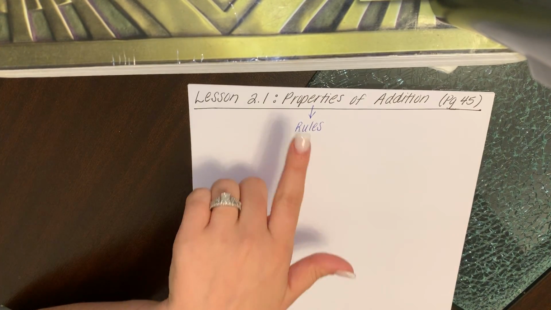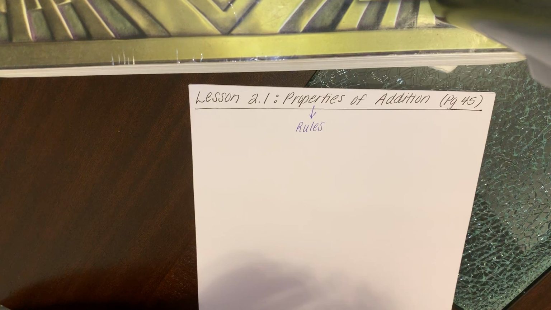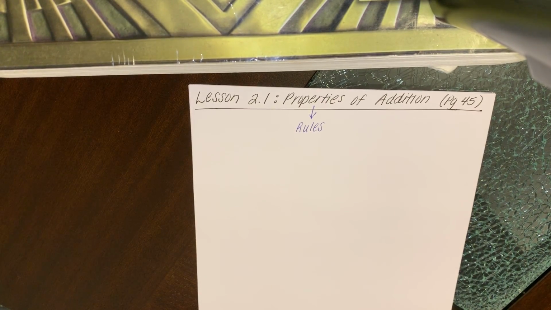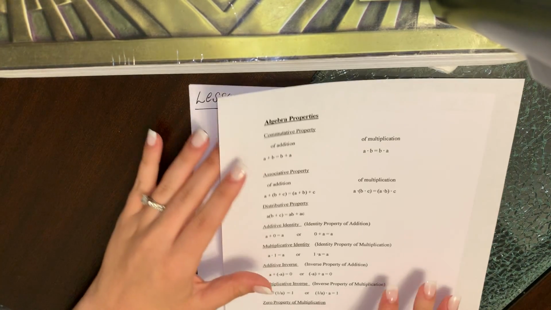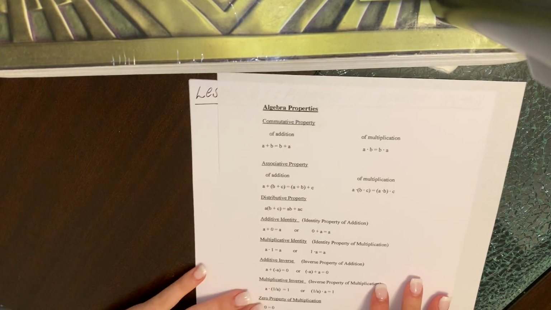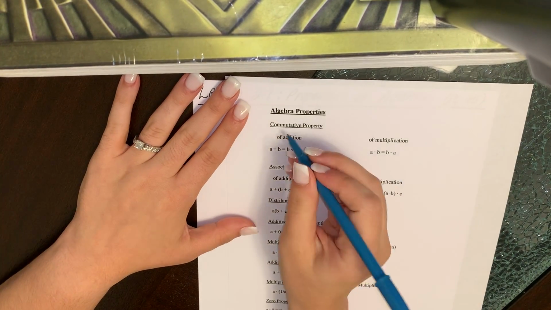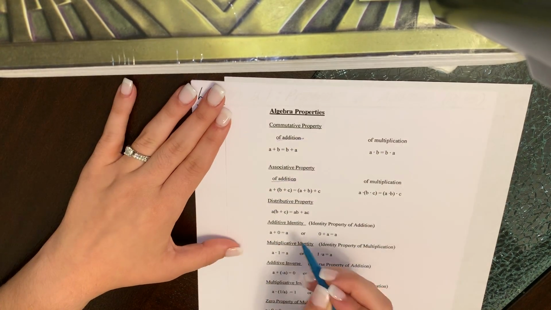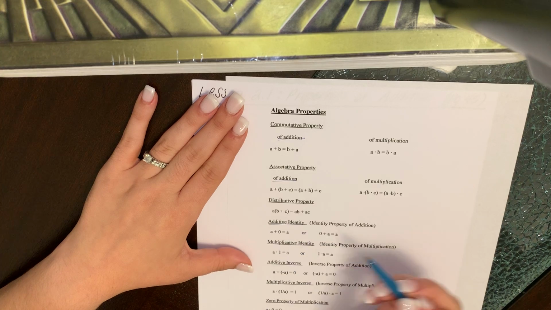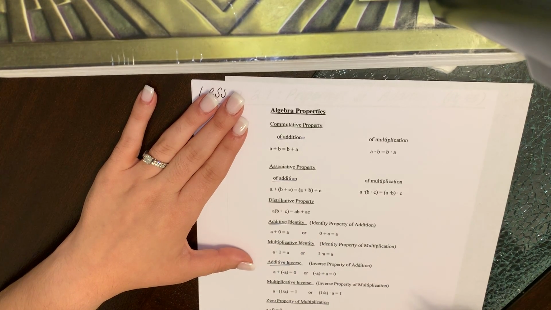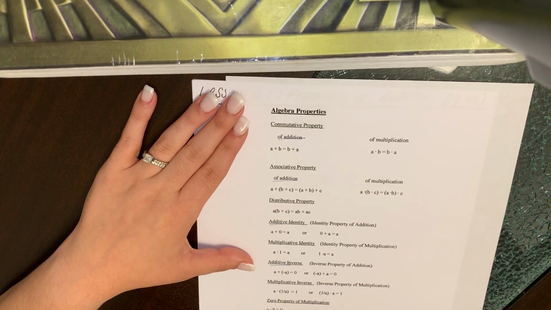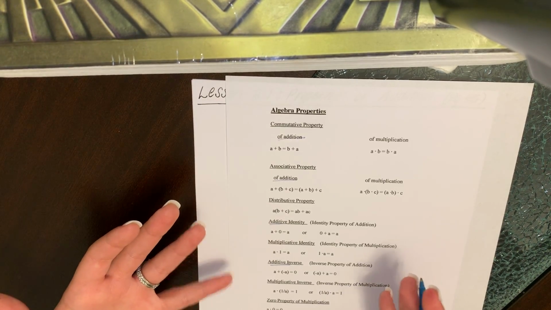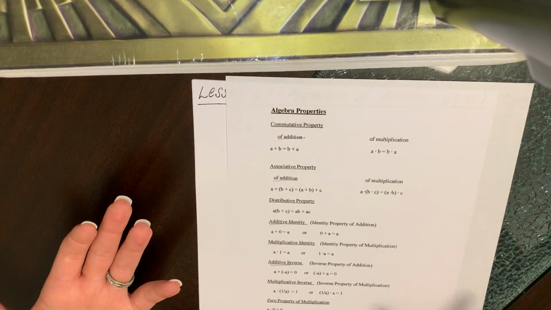So these properties, or these rules that they're referring to, are actually in your printed notes. They look something like this, and we're going to be focusing on the ones that say of addition first. So this one, the additive identity and the additive inverse, and then the closure of addition. So anything relating to addition, we're going to take a look at all the math rules that we should know.